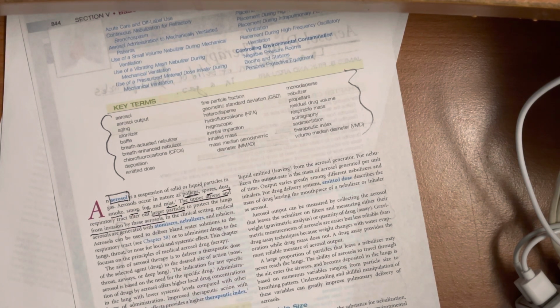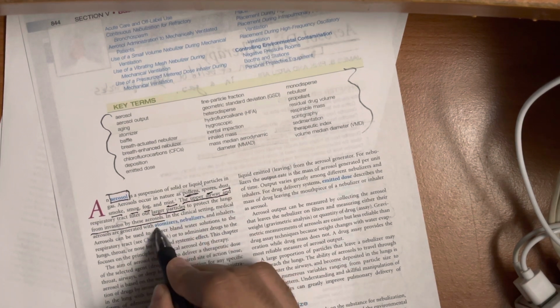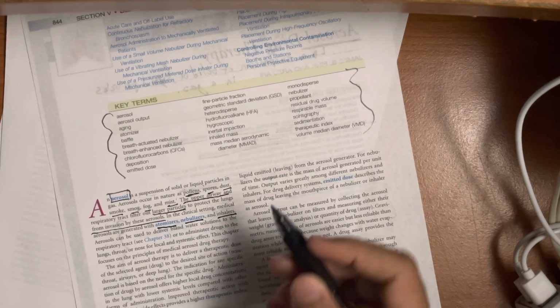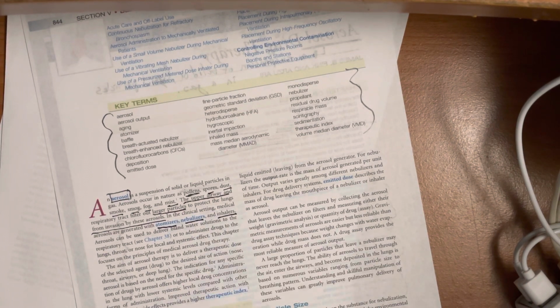In clinical settings, medical aerosols are generated with atomizers, nebulizers, and inhalers. Aerosol can be used to deliver bland water solutions to the respiratory tract or to administer drugs to the lungs, throat, or nose for local and systemic effect.